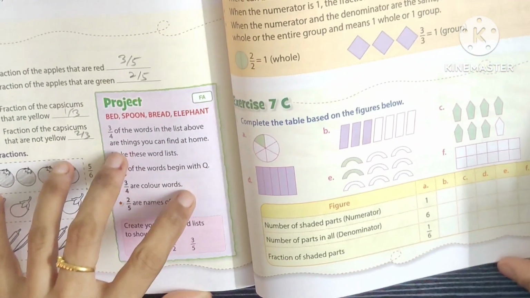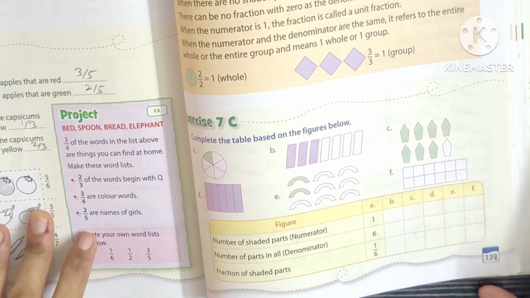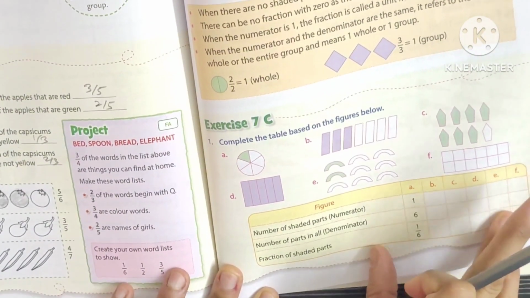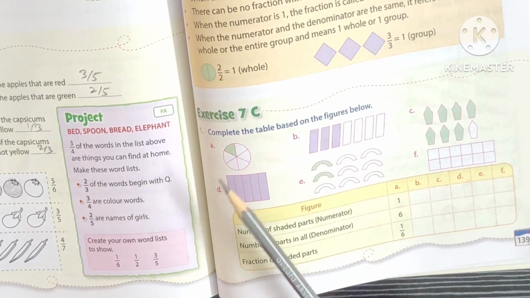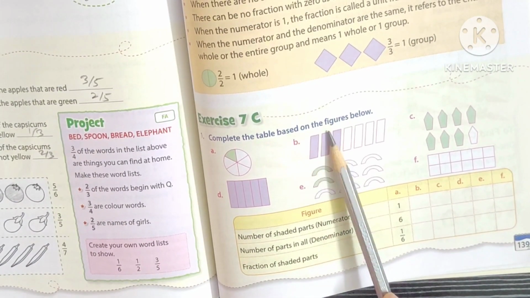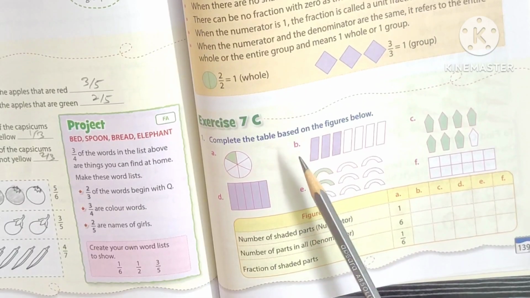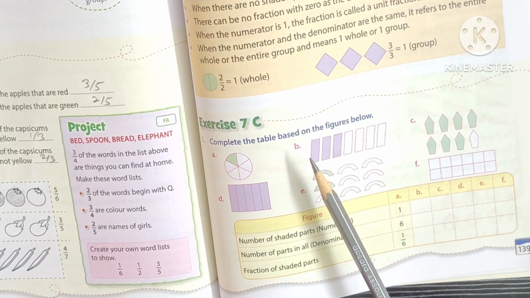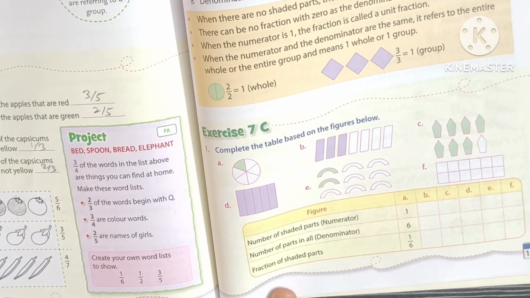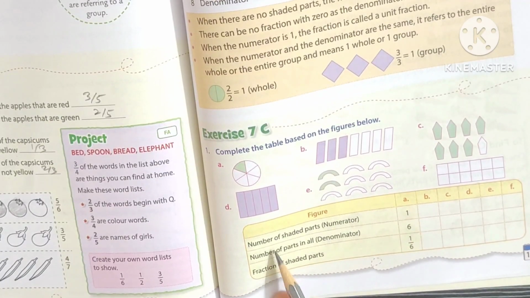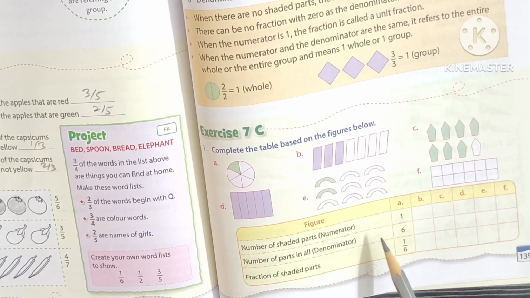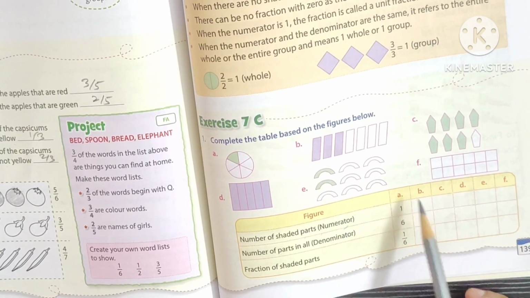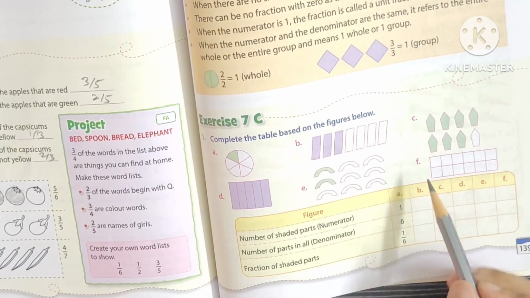Next comes 7c. Exercise 7c. Complete the table based on the figures below. Given figure, number of shaded parts, numerator: 3.